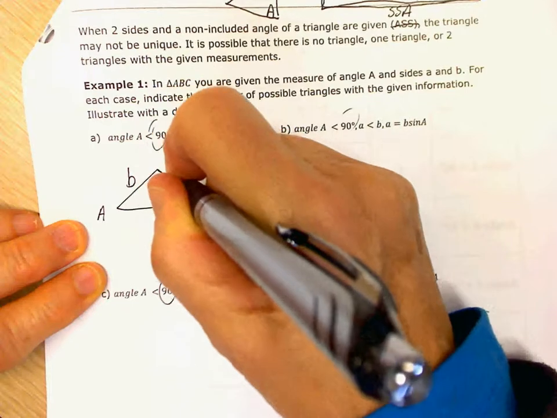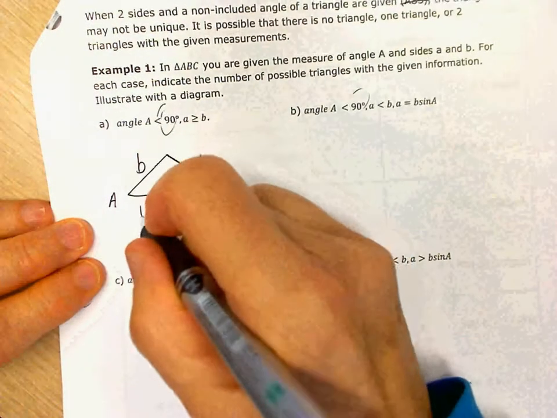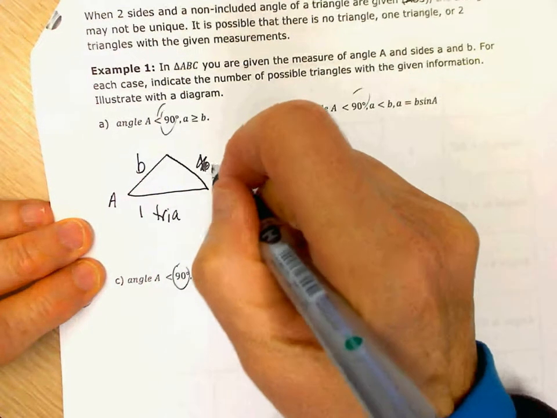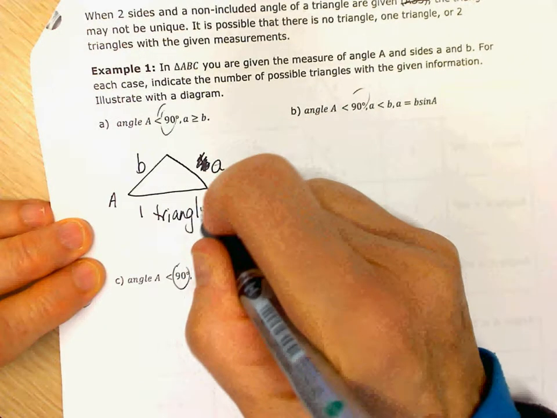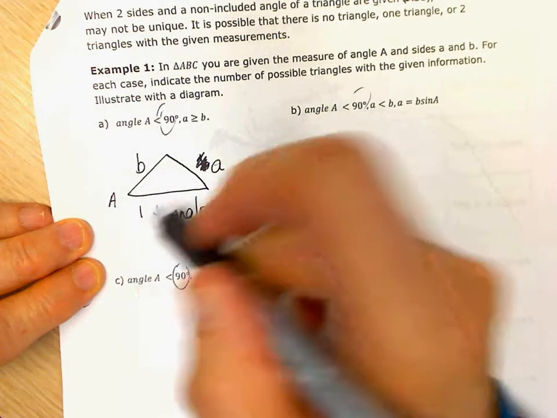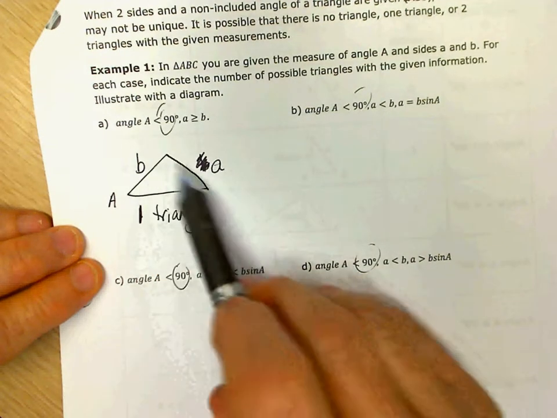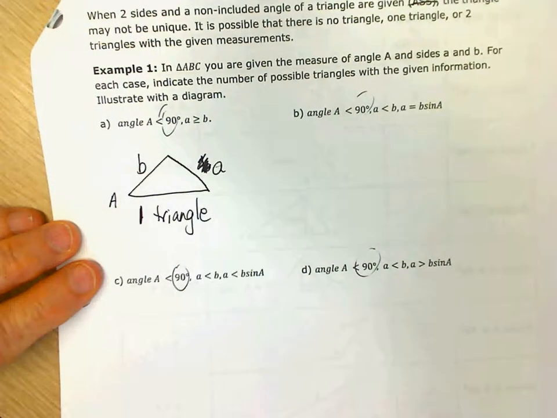Okay, so that means a triangle forms. We have one triangle. Oh, sorry, A is greater than or equal to B. That should be A. One triangle exists, right? There's a possibility of only one triangle when A is greater than B. You just get that beautiful triangle that just looks like that.